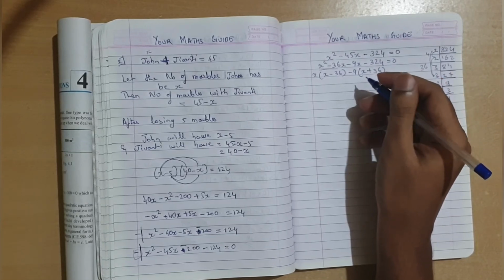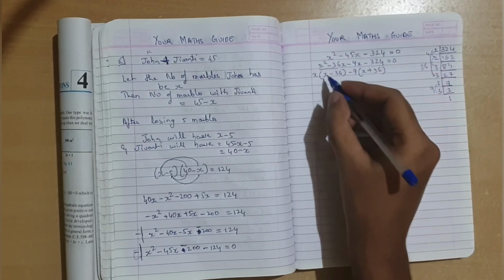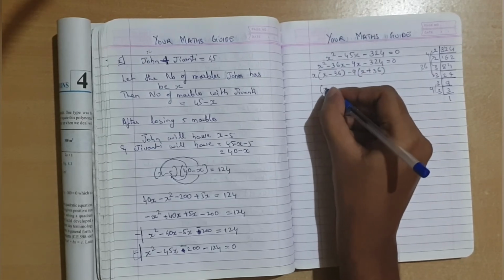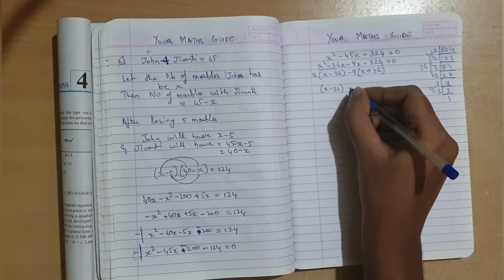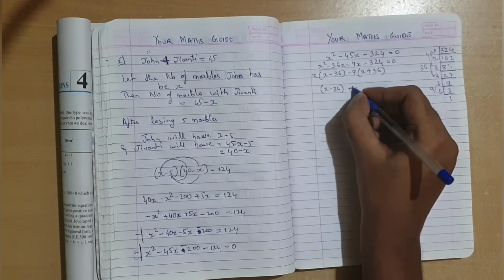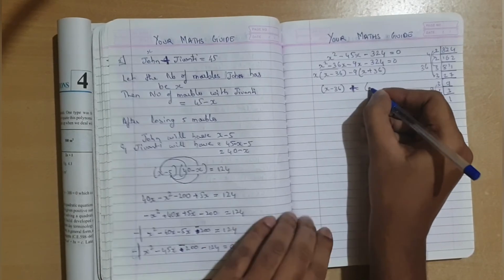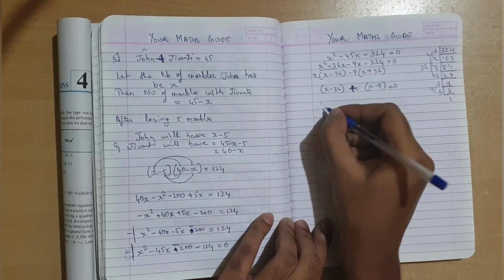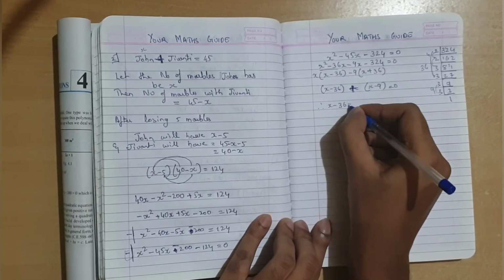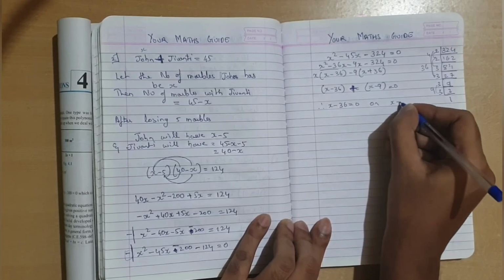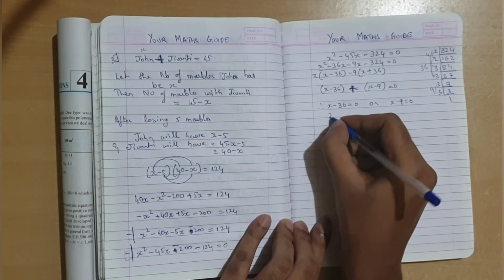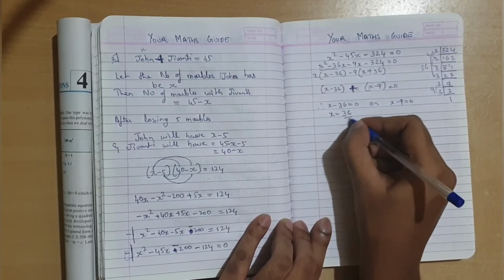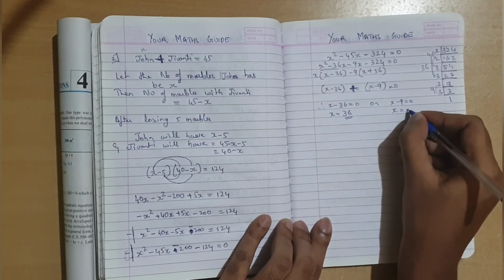Okay, so now take one of these brackets, x plus 36, common. Therefore x plus 36 is equal to 0 or x minus 9 is equal to 0. x is equal to minus 36 or x is equal to 9.